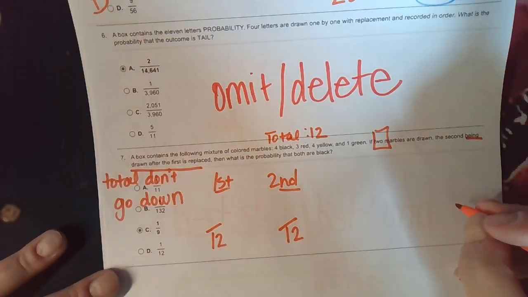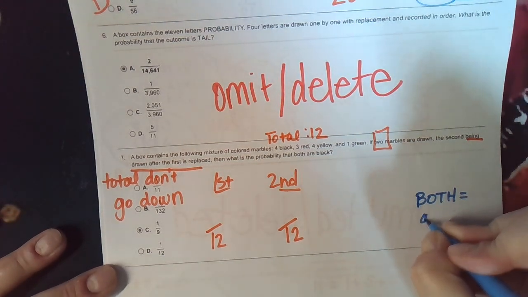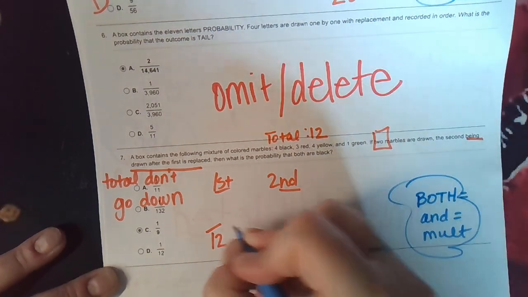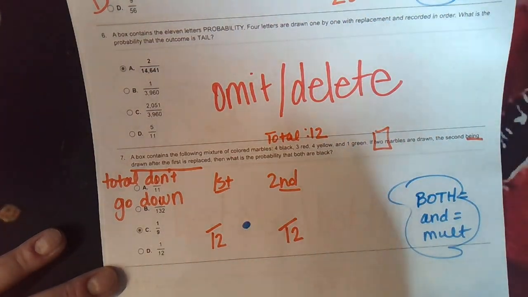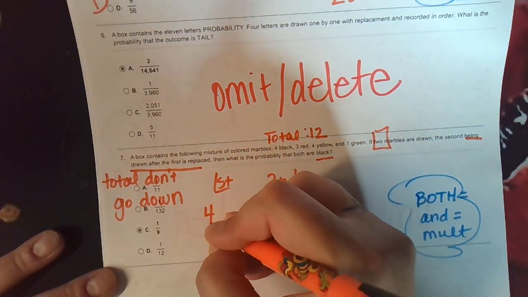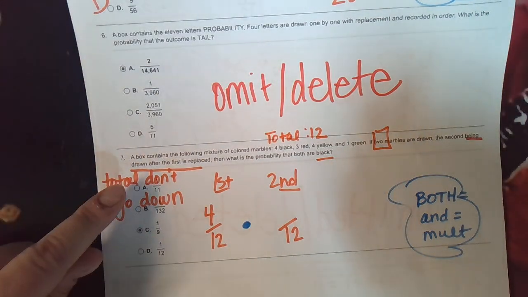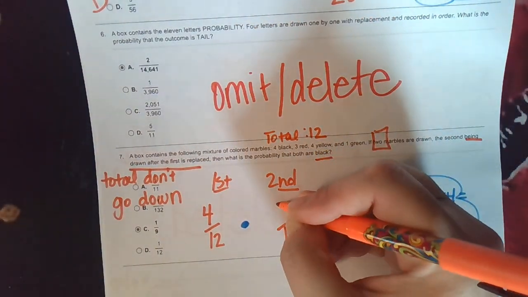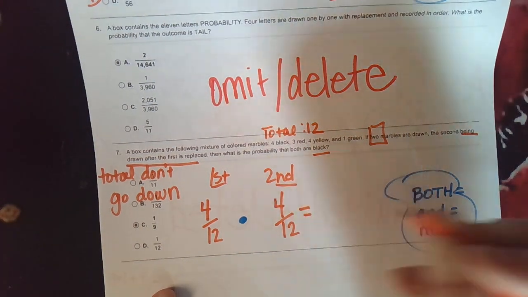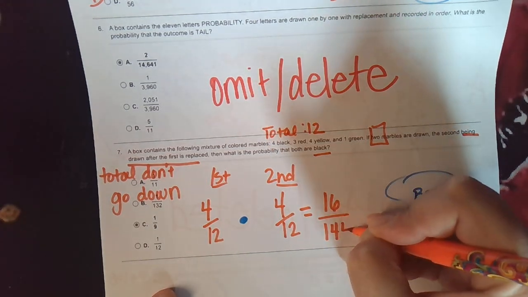Okay, and it says both. Well, we wrote on the last problem that both means "and" and that means multiply. So we're going to be multiplying these things. Okay, it says both are black. Well, there's 4 blacks, and if I just happen to pull out a black and then put it back in, the totals will not go down, so I'll still have 4. Okay, let's multiply that. Fraction rules go left to right. So we get 16 over 144.